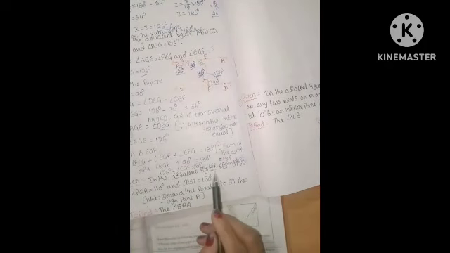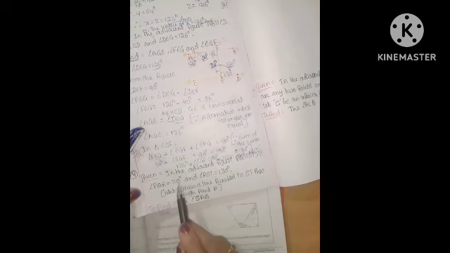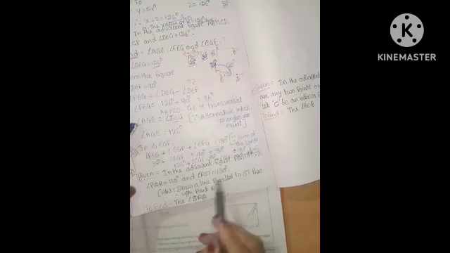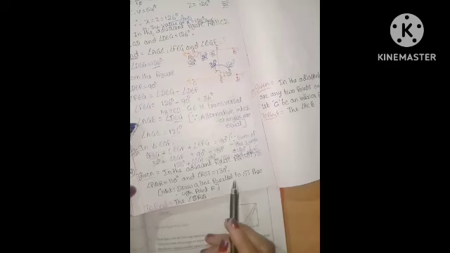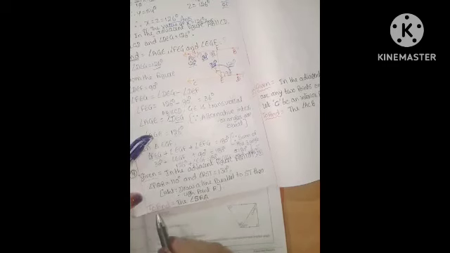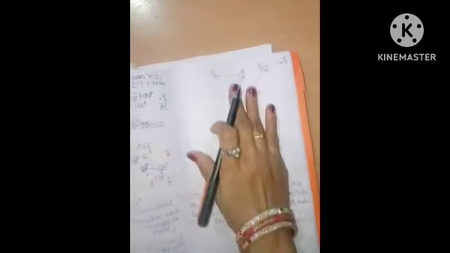In this adjacent figure, PQ is parallel to ST, angle PQR equals 110 degrees and angle RST equals 130 degrees. One hint is given, through R. So to find angle SRQ, how to calculate? This is the figure given.